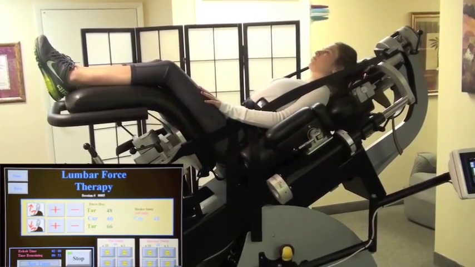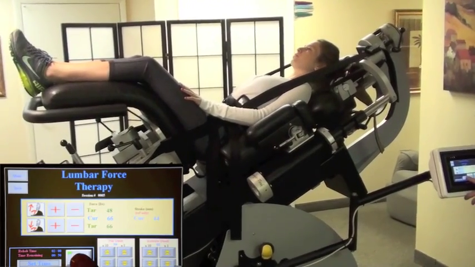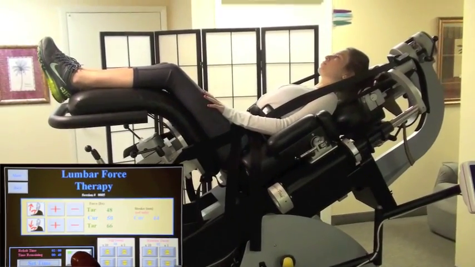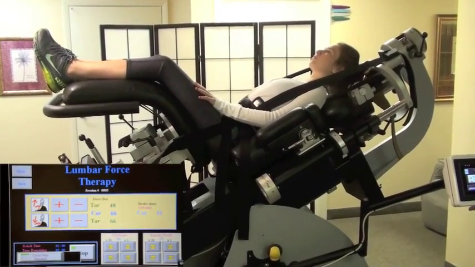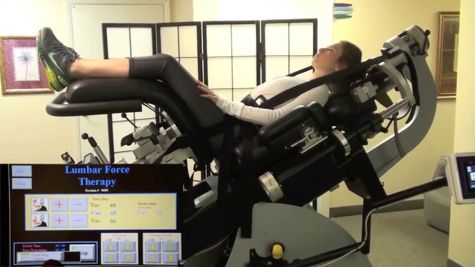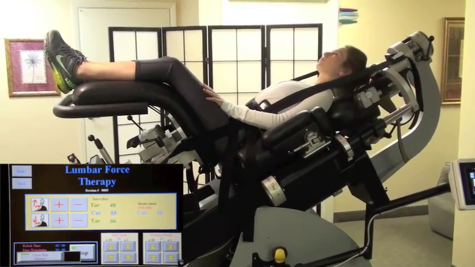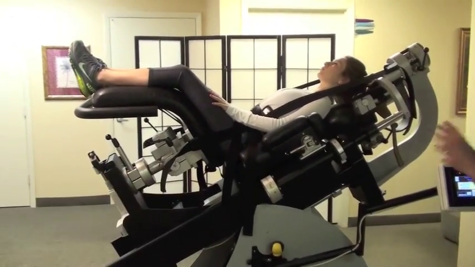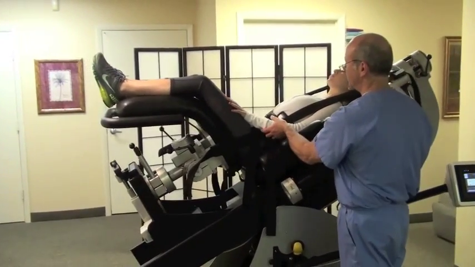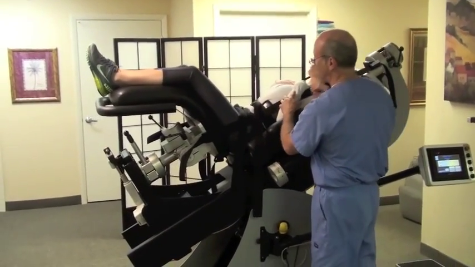Here I'm coming in. I'm going to stop the session. It says cycle stop initiated. Now the machine is finished. I will raise the seat a few millimeters just to release the pressure, and then we want to disconnect the harnessing, so we have the patient move their arms out of the way.